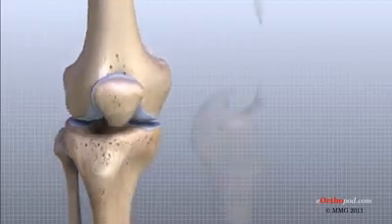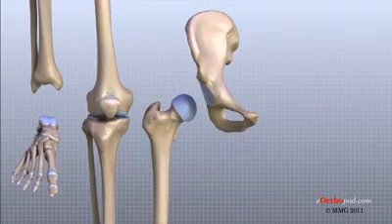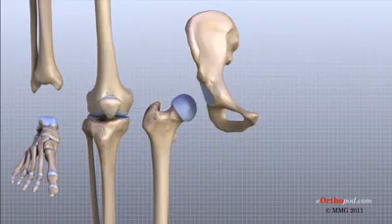The hip joint, for example, is a ball that sits inside a deep socket. The ankle joint has a shape similar to a mortise and tenon, a way of joining wood used by craftsmen for centuries.